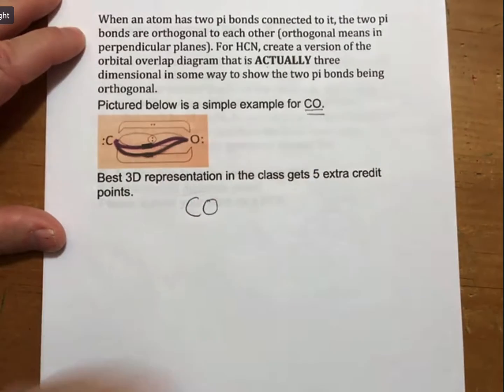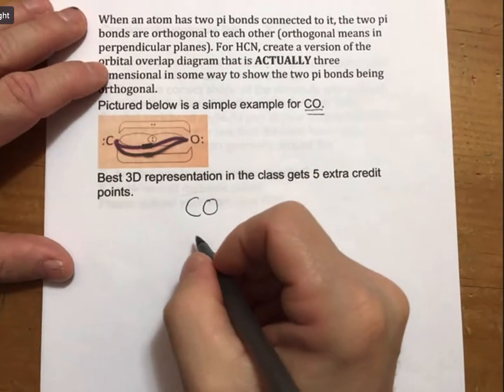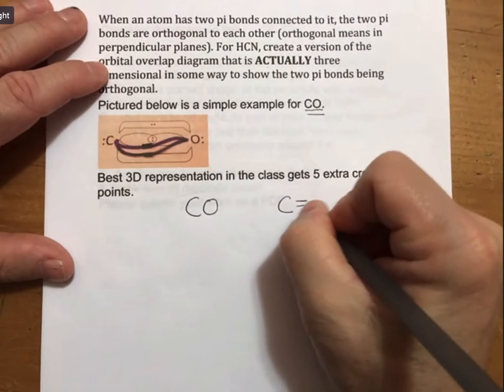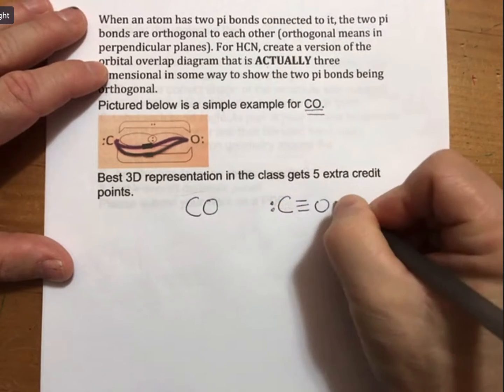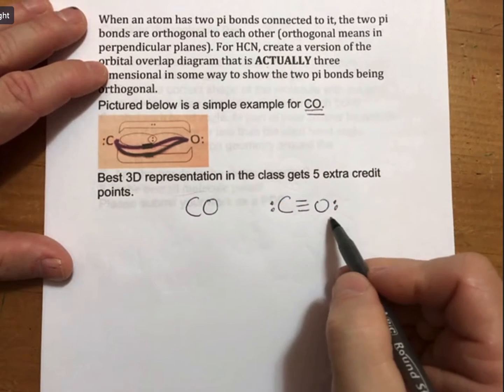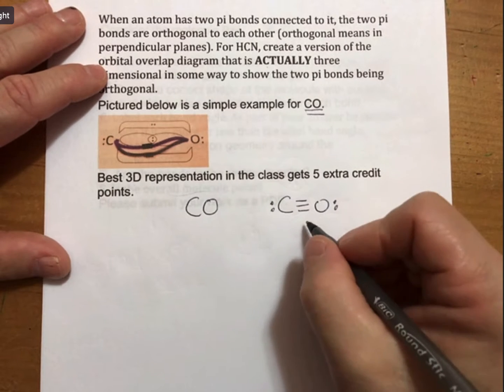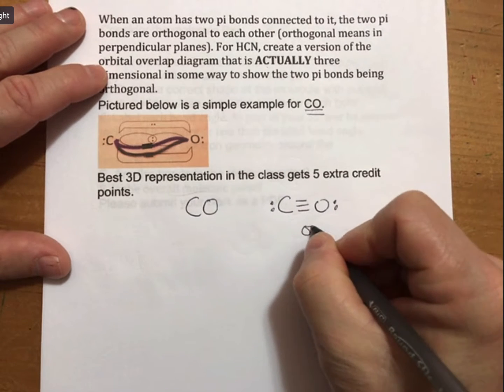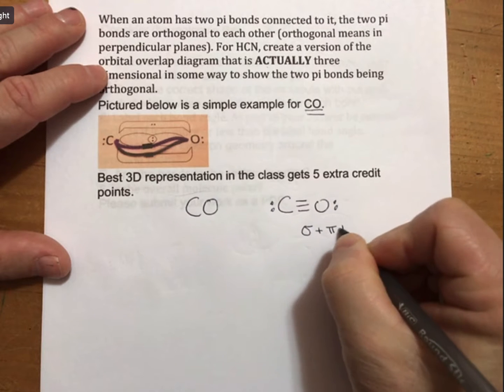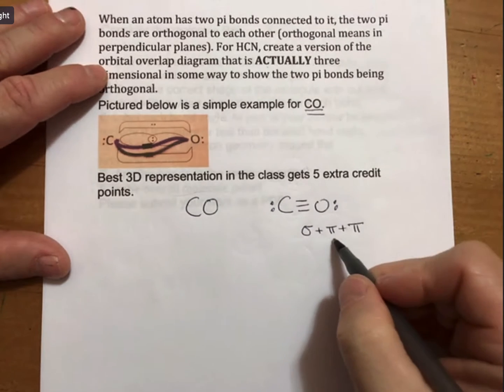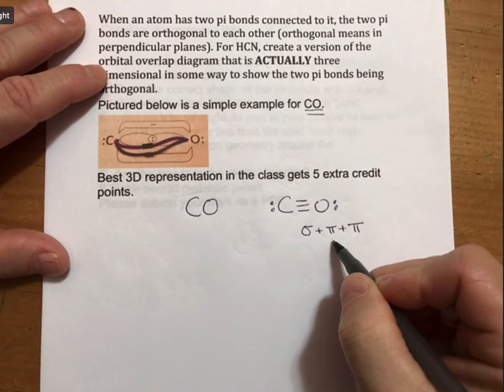CO is carbon monoxide. It has a best Lewis structure that is here. And what you can see is that there's a triple bond. And remember, a triple bond is a sigma plus a pi, which means we have 2 pi bonds.